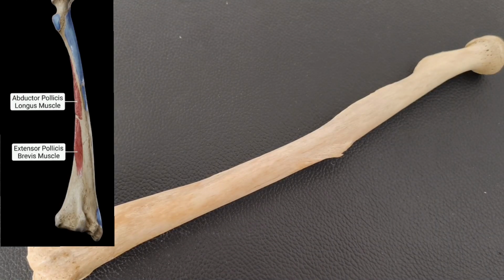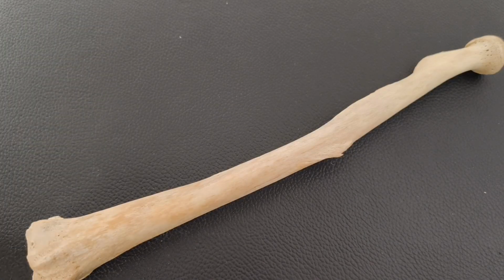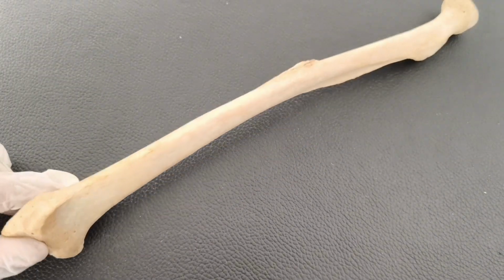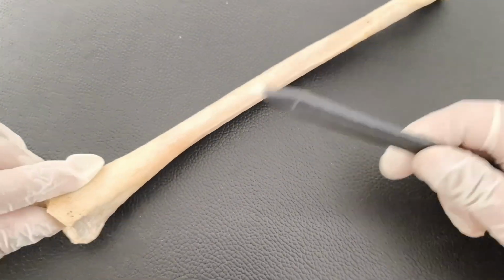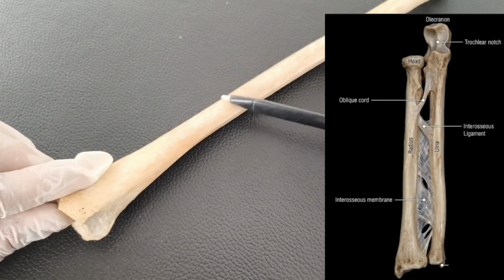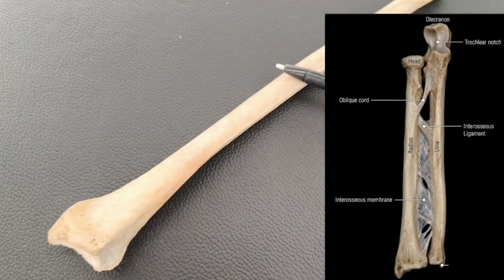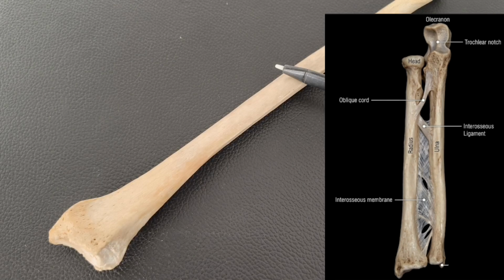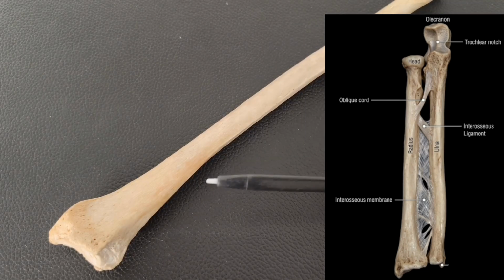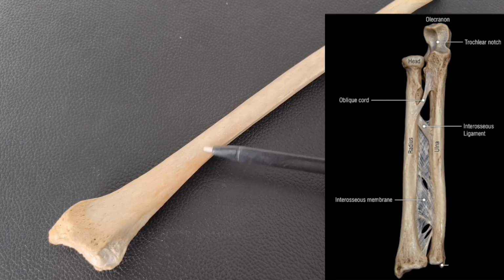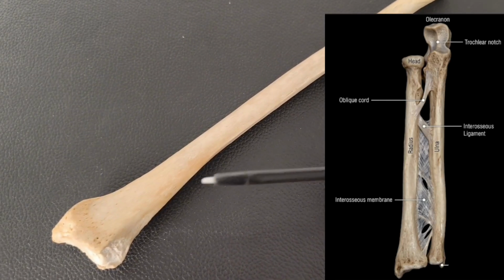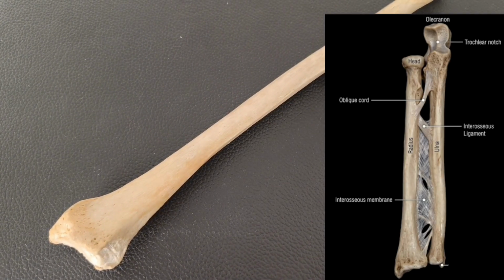After seeing the attachments on the three surfaces, let's see the attachment on the border. So, talking about the medial border, from the lower part of the medial border, there is attachment of a ligament called the interosseous ligament. And this ligament is present between the radius bone and the ulnar bone. So from the lower 3/4 of this medial border, we have the interosseous ligament.